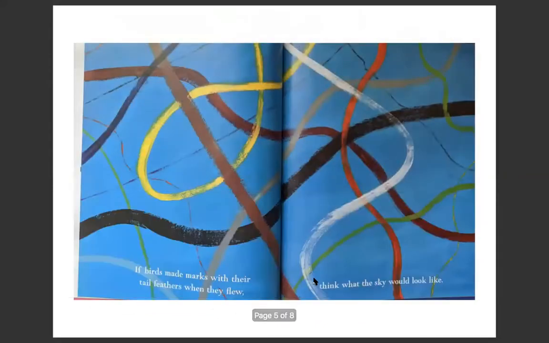So remember yesterday, if you were able to join us, we talked a little bit about these amazing shapes that might be made if you had a bird tail and you could paint with it, right? This says, if birds made marks with their tail feathers when they flew, think what the sky would look like. So we did that, and you can always go back to that recording if you want to.